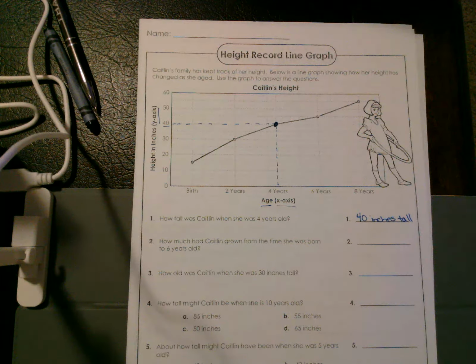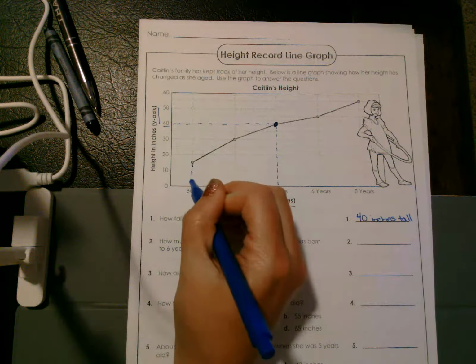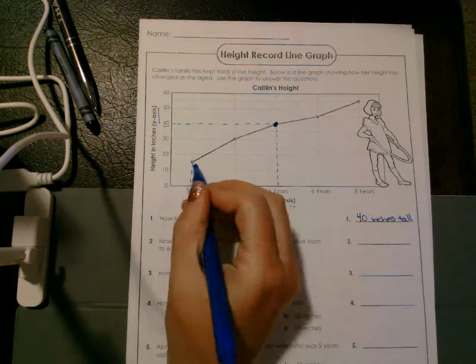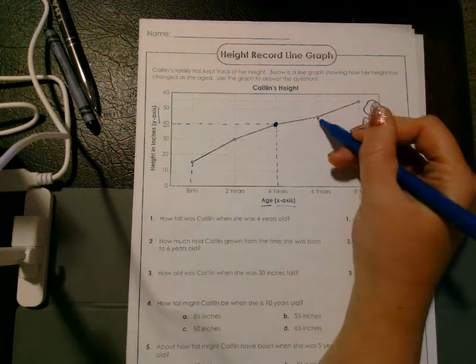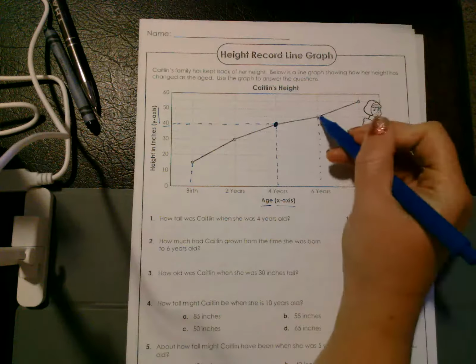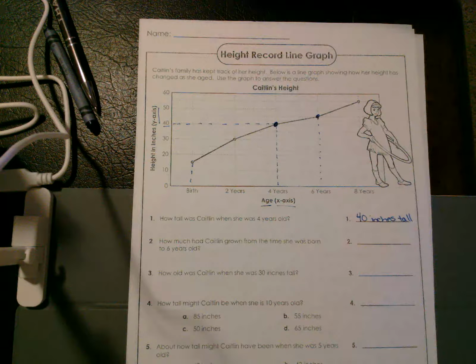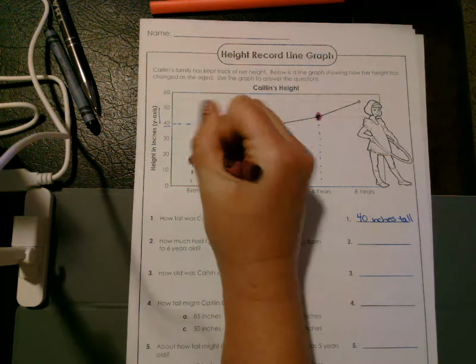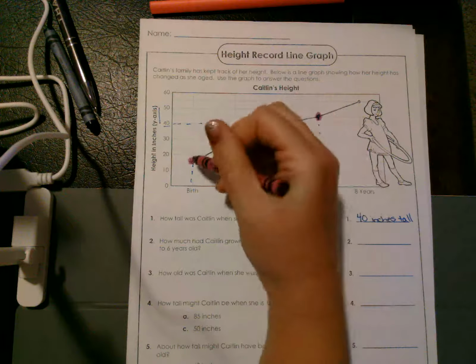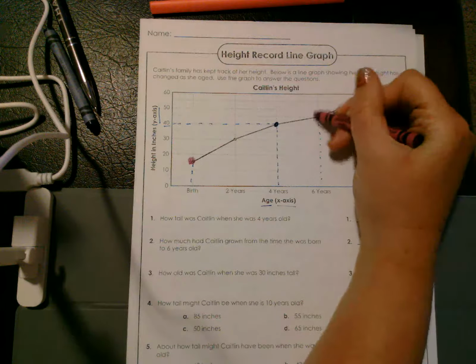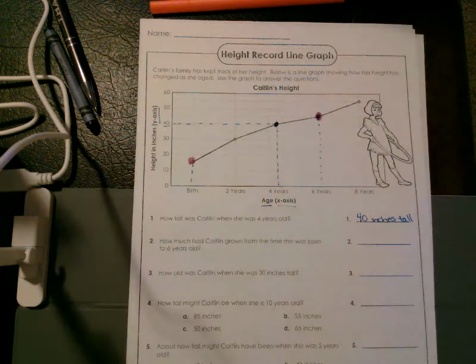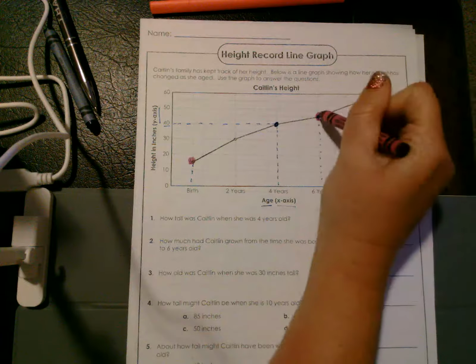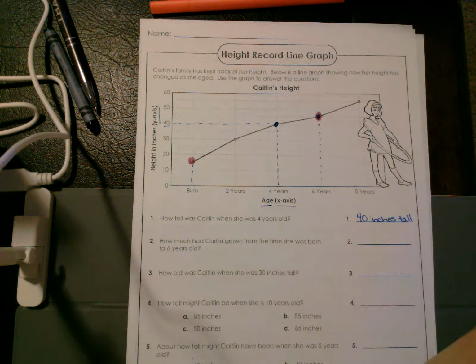So number 2, how much had Caitlin grown from the time she was born to 6 years old? So here's birth. And then here's 6 years old. So how much from here? Let me do another color. From here to here, or excuse me, you don't go backwards. From birth to 6 years, we always read graphs left to right. So from birth to 6 years, how high did she grow?